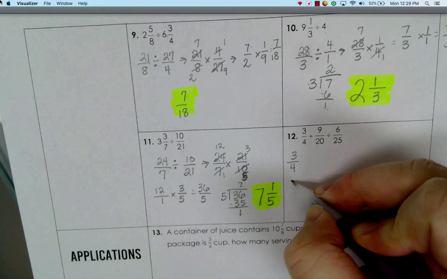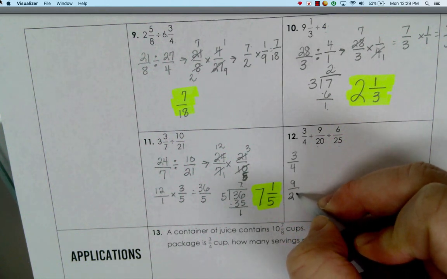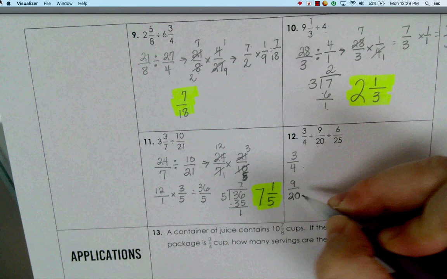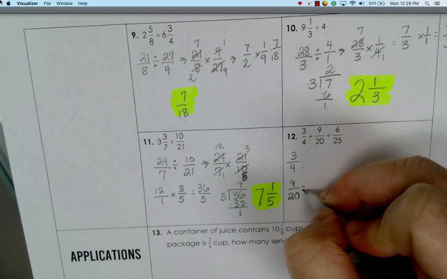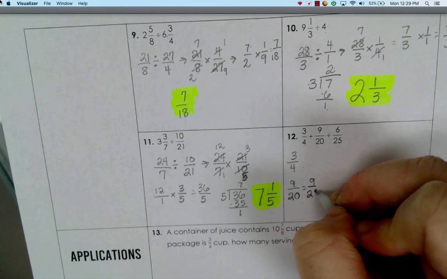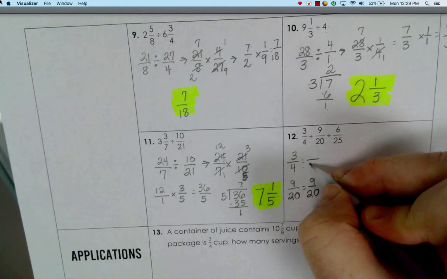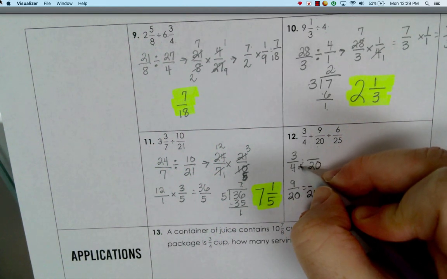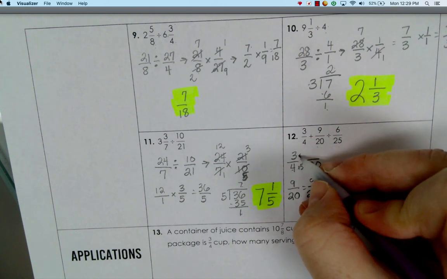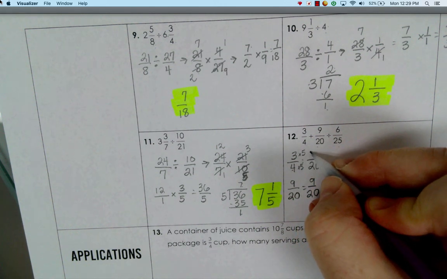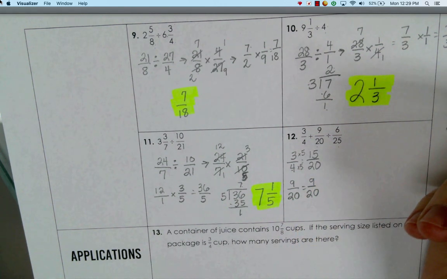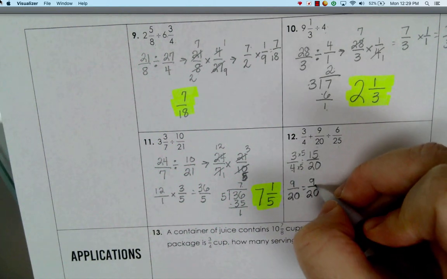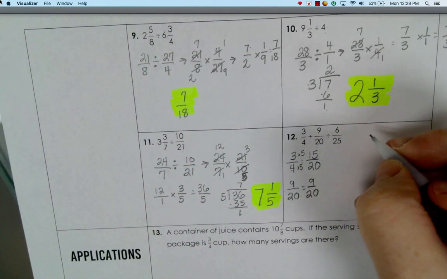Okay? So we're looking for the least common multiple of 4 and 20, which is 20. So this is going to stay. 9/20ths won't change. But then how do I get from 4 to 20? That's right, I multiply by 5. Whatever you do to the denominator, you do to the numerator. 3 times 5 is 15. Okay, so 15 plus 9. Hear me out. So now I'm going to come over here.